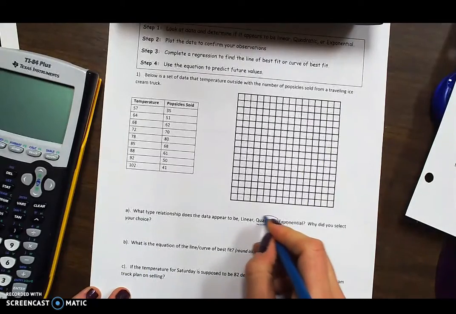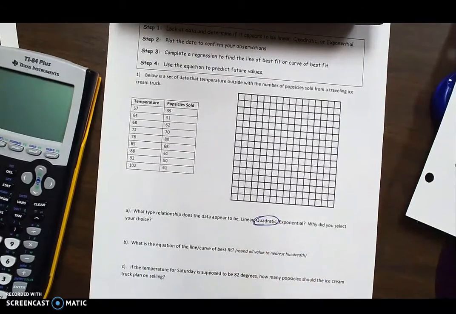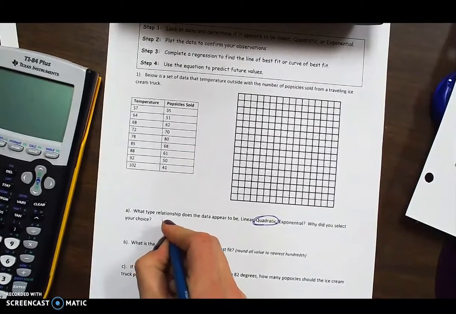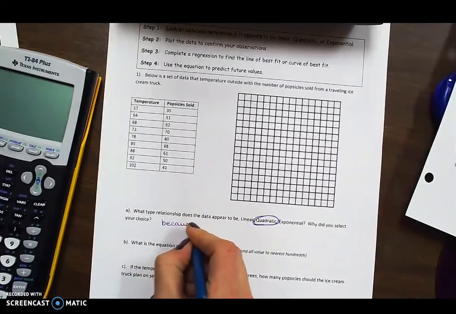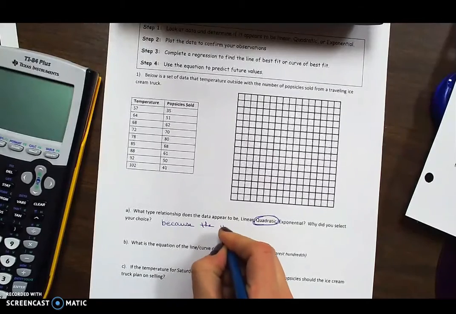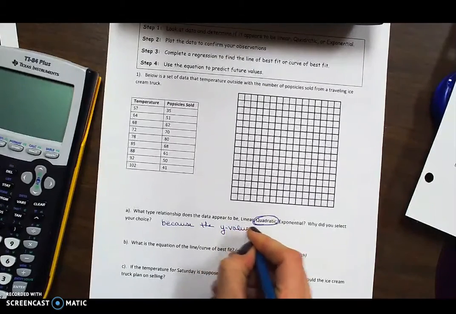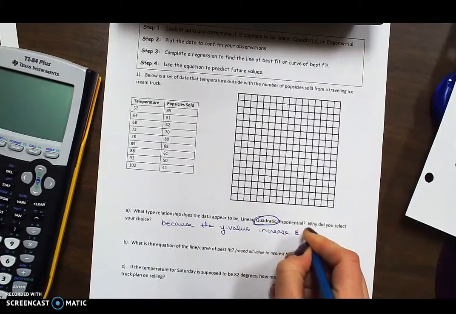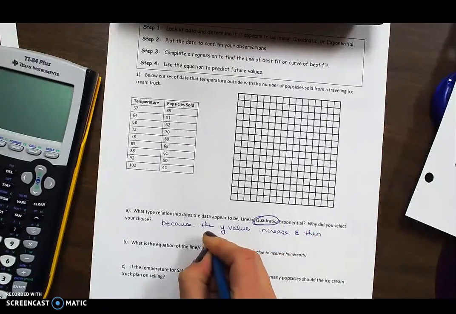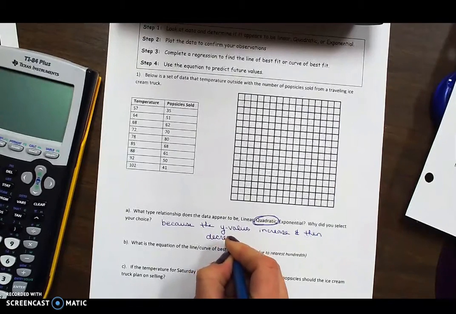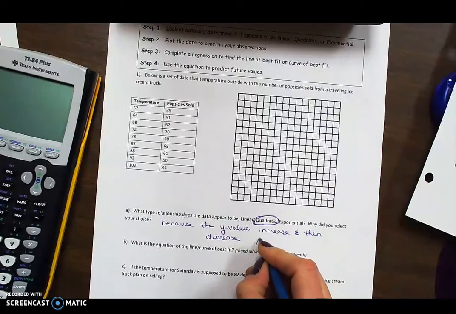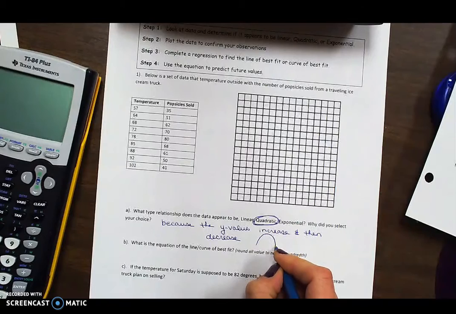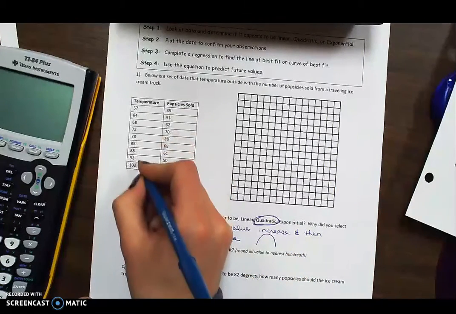I am going to pick quadratic. And I'm going to say that the data is quadratic because the y values increase and then decrease, making this a quadratic function. So they're going to increase and then decrease as your x values continue to go up.